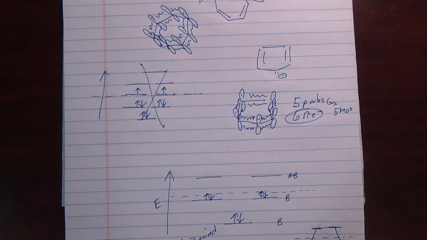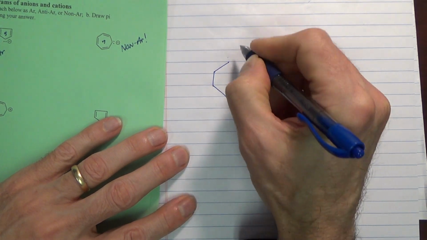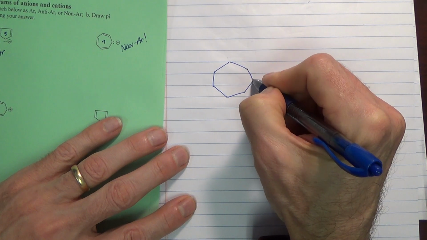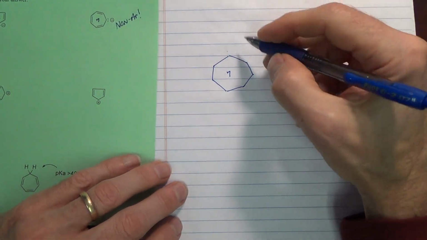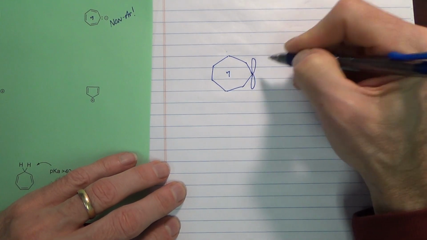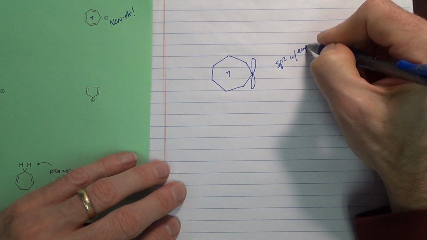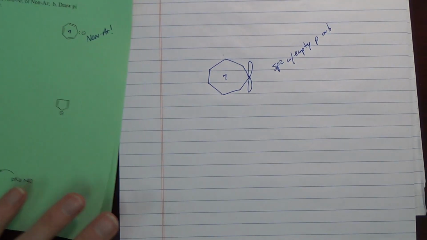The carbocation is going to be sp2, with an empty p orbital, just as we would expect.